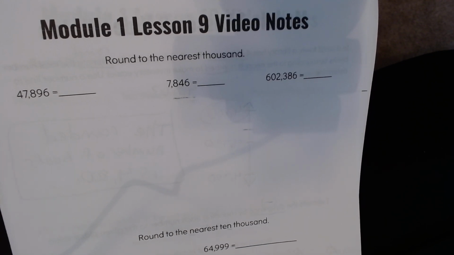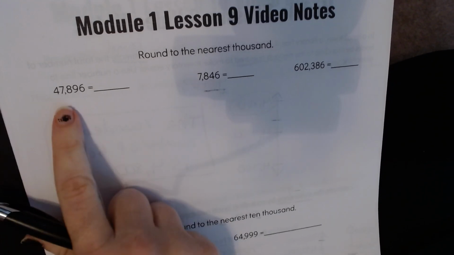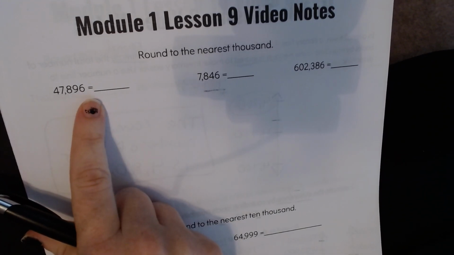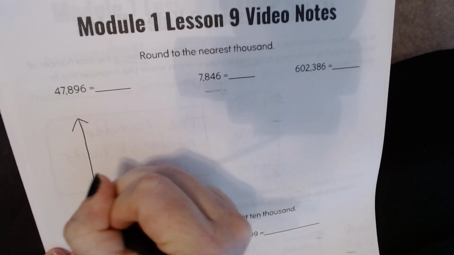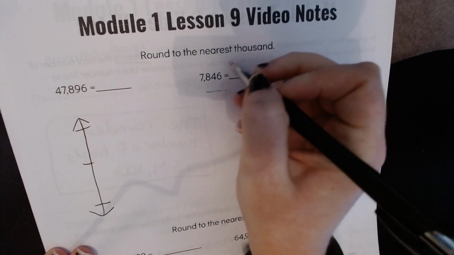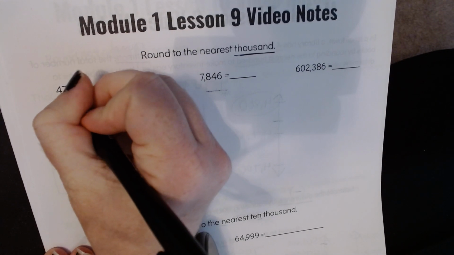Today we're going to go over rounding to any place value. So let's go ahead and draw our vertical number line for this first one, 47,896. And for all three of these we're going to be rounding to the nearest thousand. So let's go ahead and underline that thousands place.